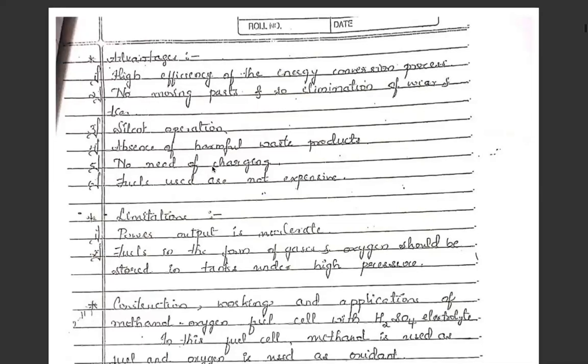Say, for example, I have a fuel containing carbon. Carbon on combustion will give me carbon dioxide. Is the reaction reversible? No, it is irreversible. So we cannot recharge. And by the way, no need of charging is required in this case. Okay, and fuels used are not expensive. So these are the advantages of fuel cells.